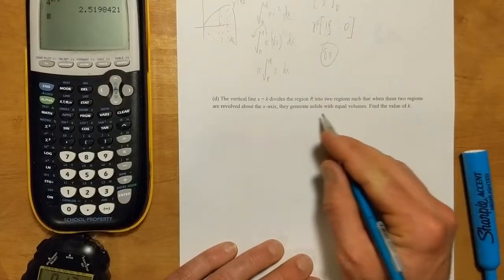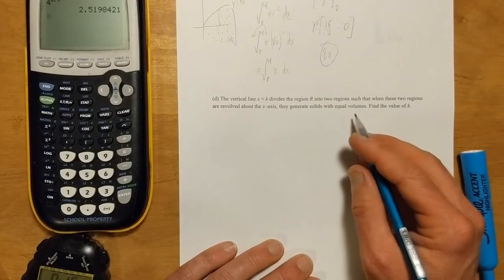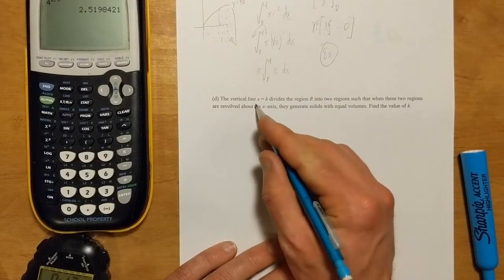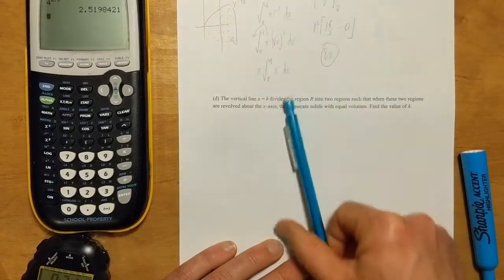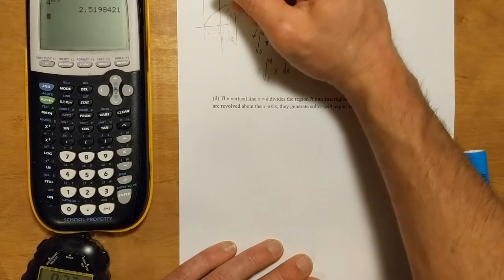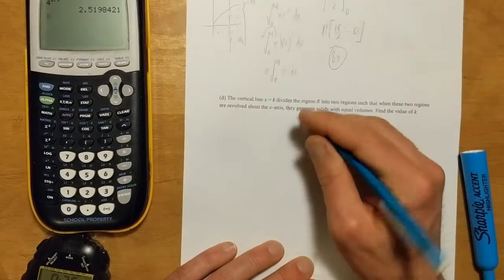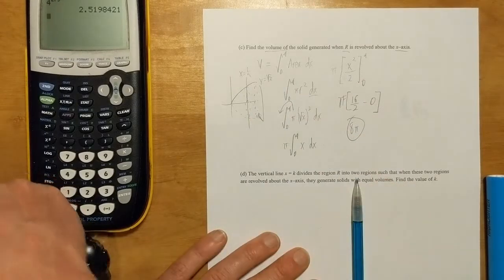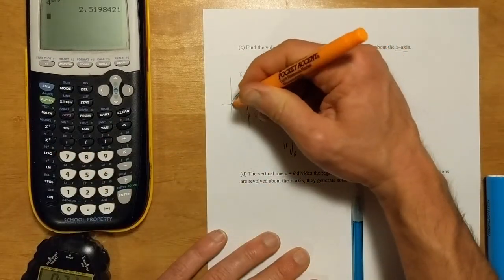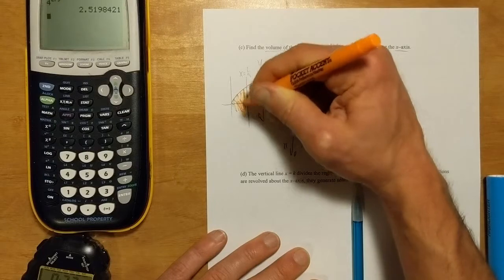And finally, we've got almost the same problem as part B on the last one. Vertical line x equals k, so we're doing kind of the same thing. We draw this line, x equals k. Don't forget, it's k, not h. If you write h, you might actually lose a point. Always use what they give you.